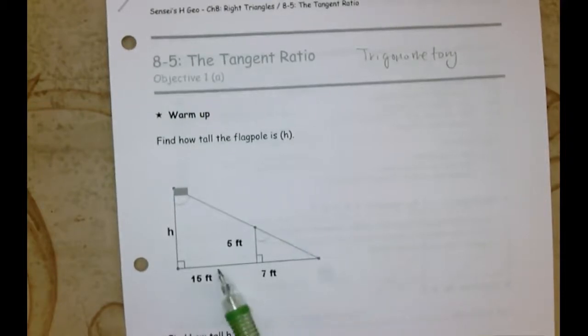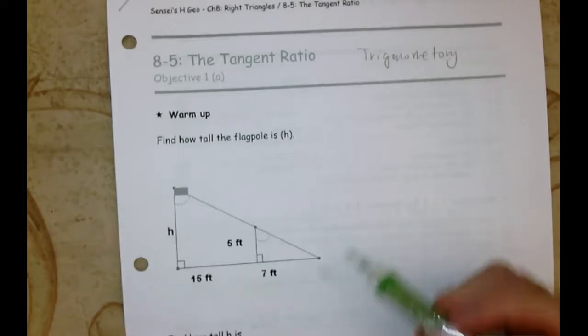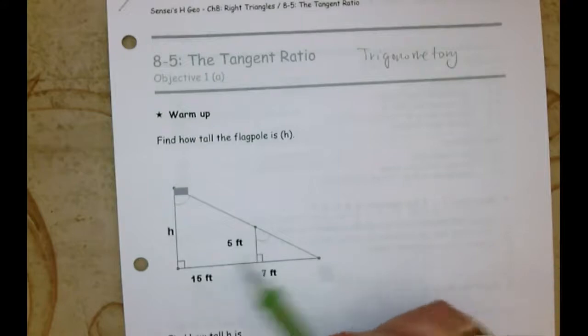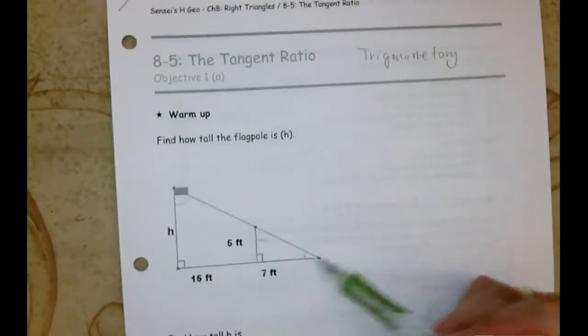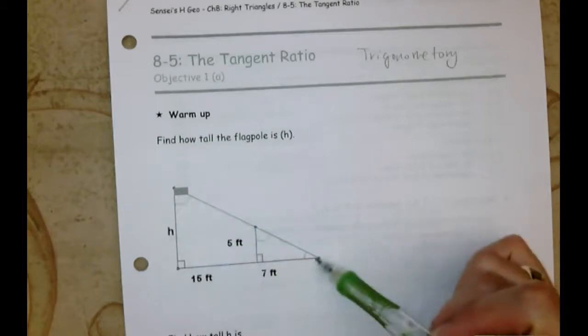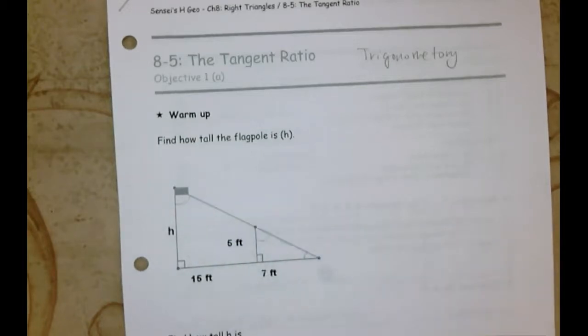Think about how you find this flagpole height, h. Stop the video and do it now. Okay, if you look at it, these are right angles, and this angle is shared, so these two triangles are similar. You can set up a proportion, since corresponding sides of similar triangles are proportional.